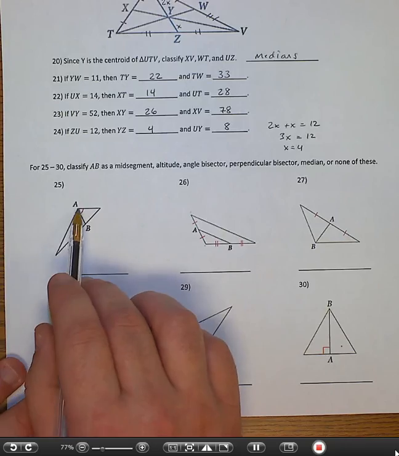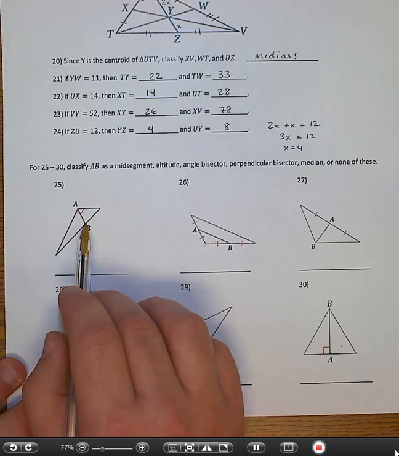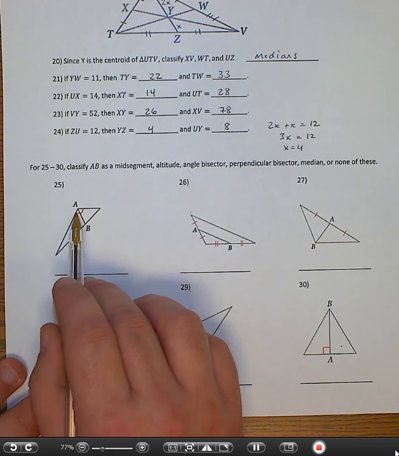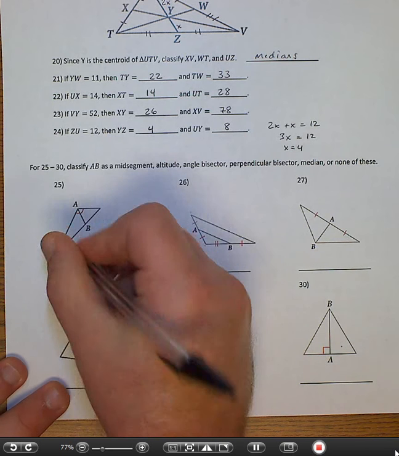So from A to B, so it's going from the vertex. We don't know if that's the midpoint, so we can't say it's a median. All we know is that those two things are equal. Those are angles. Those are equal angles, so AB is an angle bisector.